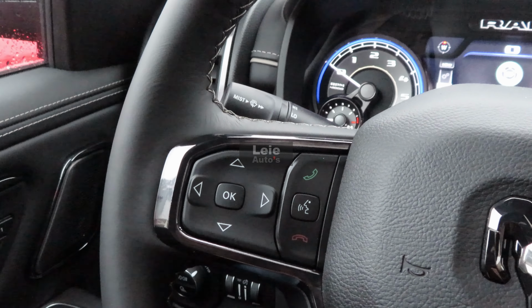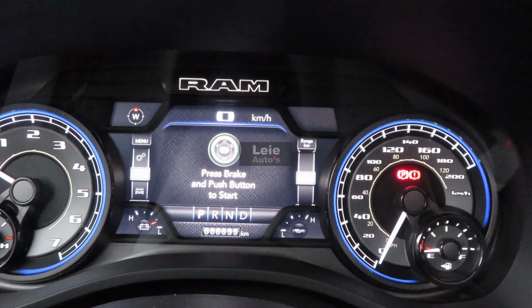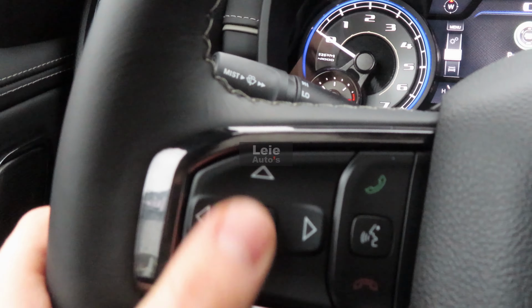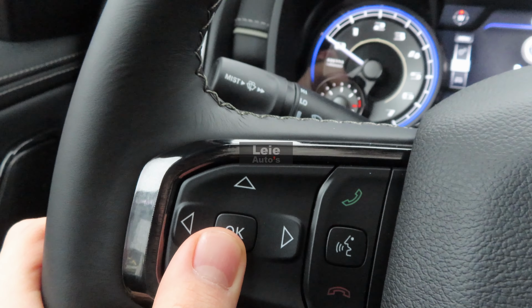Moving on to the steering wheel, we have this pad which controls the gauge cluster. You have up and down arrows and left to right, and you can press OK if you want to select something.